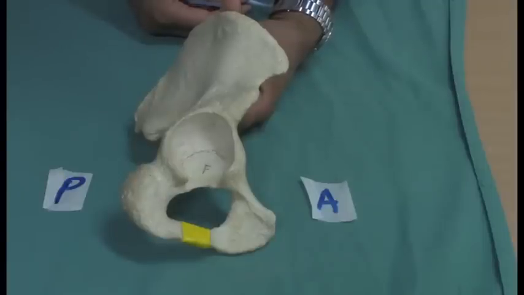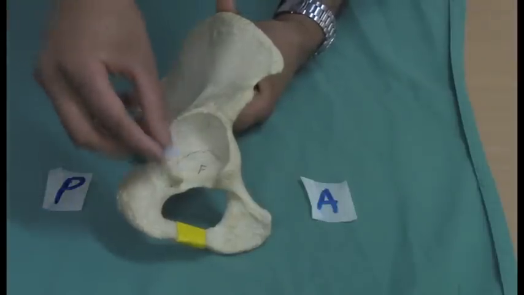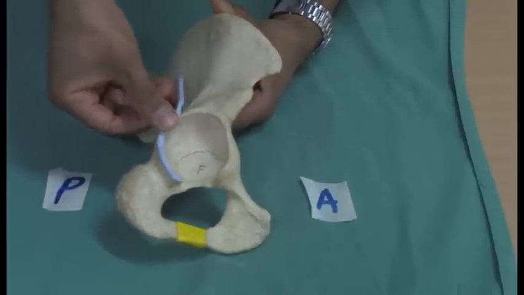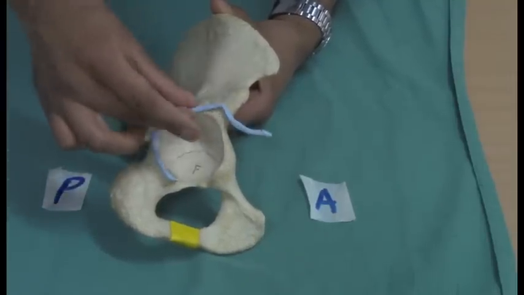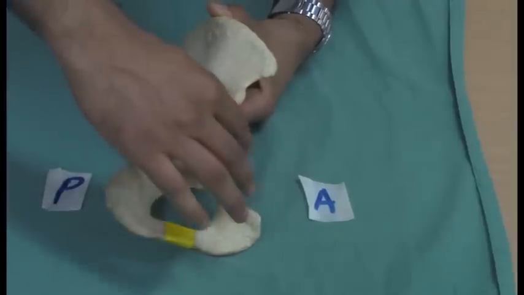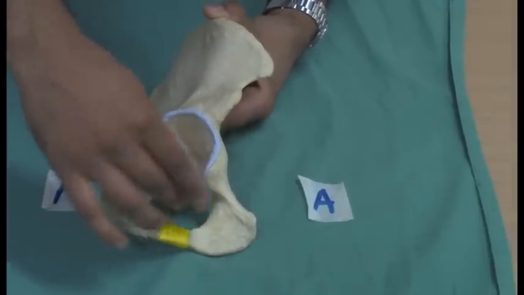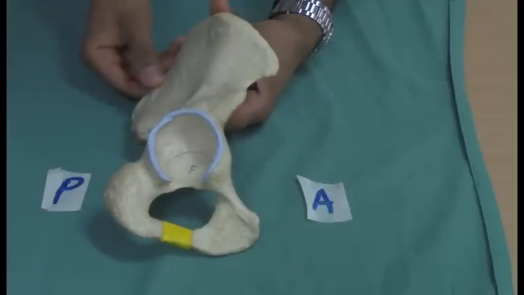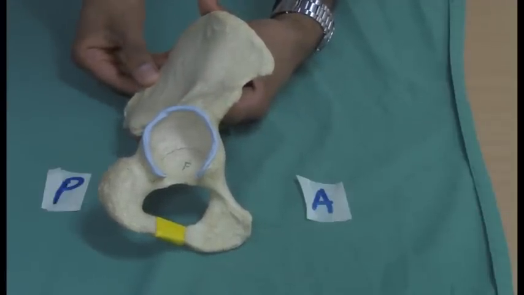Okay, now I'm going to demonstrate some of the intrinsic structures and ligaments of the hip joint. Intrinsic because they sit inside the hip joint capsule. So starting with the acetabular labrum, which I'm applying here with blue tack, you can see that it actually acts as a lip, which is the Latin name. And this structure deepens the articulation of the hip joint. So it makes the acetabulum a bit deeper and allows it to receive more of the femoral head.